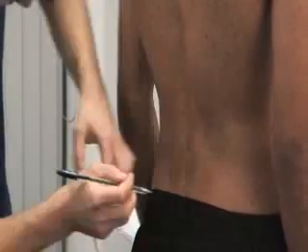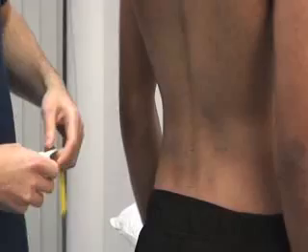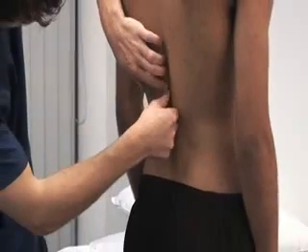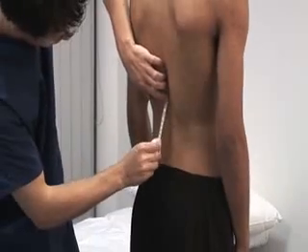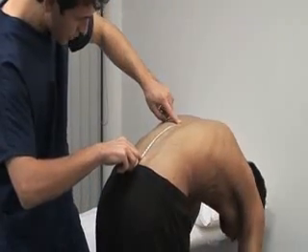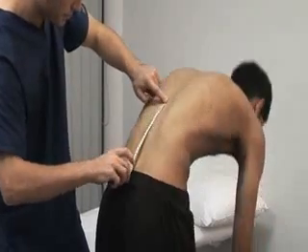Place the end of the tape measure on the uppermost mark, B, and ask the patient to bend forward and touch their toes. Now keeping your legs straight, bend over. The distance from B to C should increase from 15 centimeters to more than 20 centimeters.